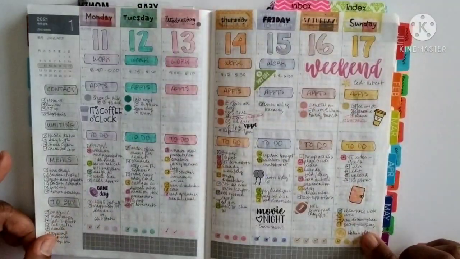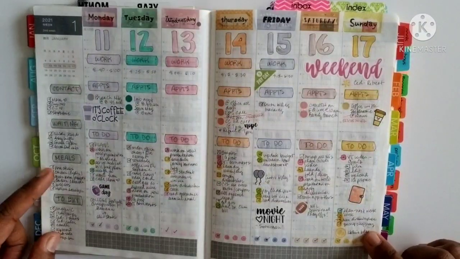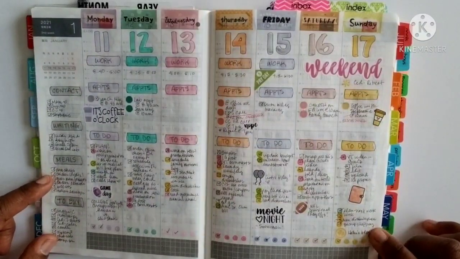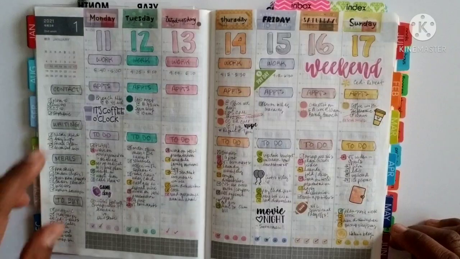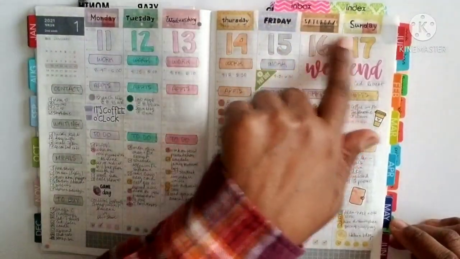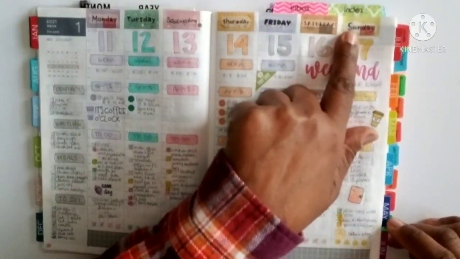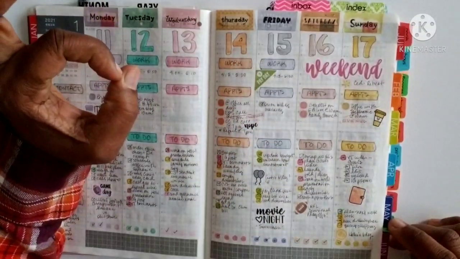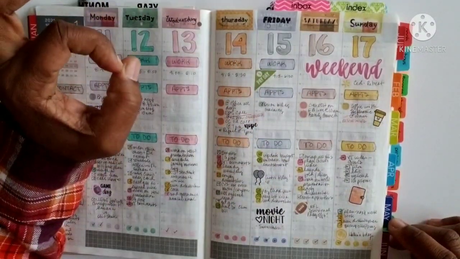So this is the second full week of January, and I just thought this was fun and cute. These day covers that I have up here are actually a washi tape that I purchased on Amazon.